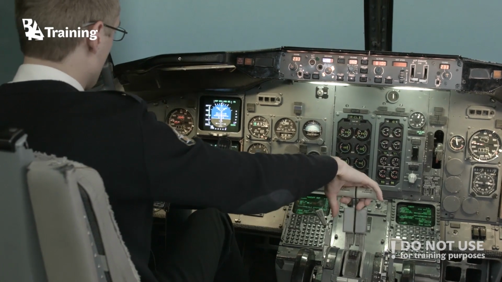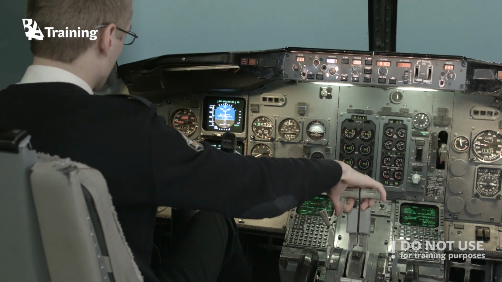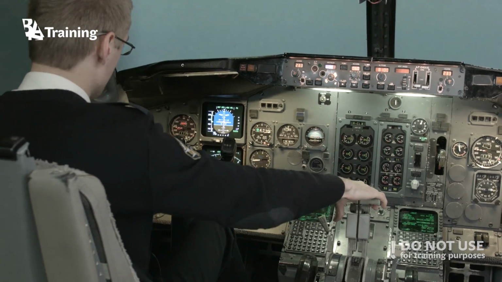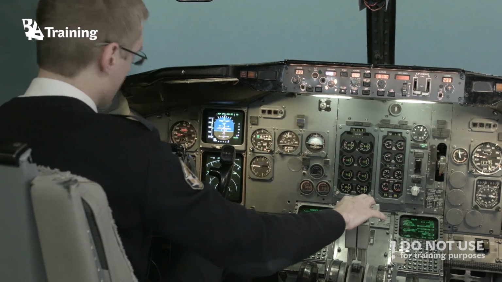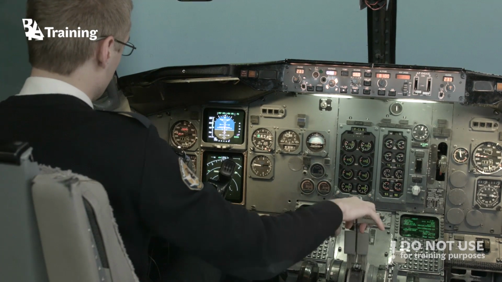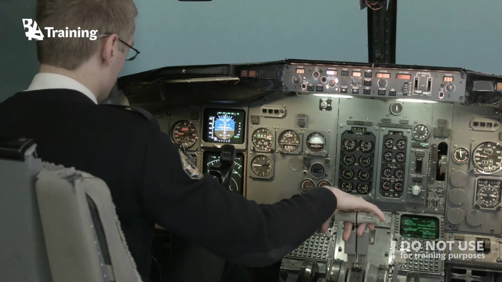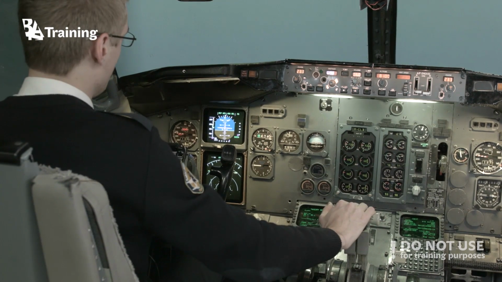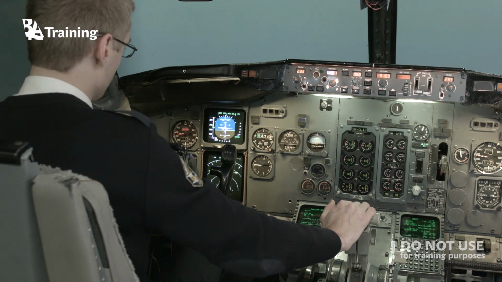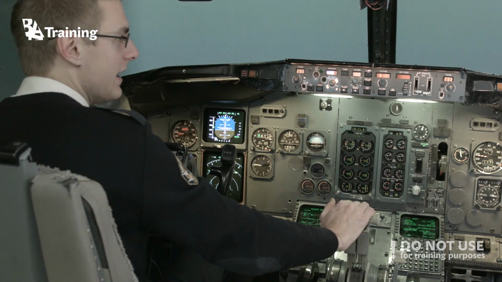And now we have a safe speed again. So what I did was push down, lower the nose and apply power. So we managed to recover from that stall. Now let's try on the approach.